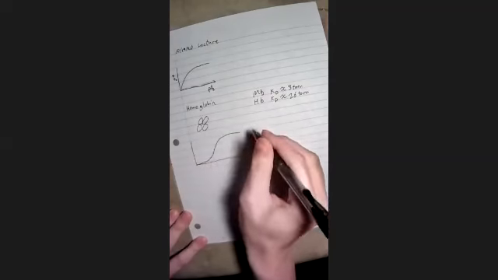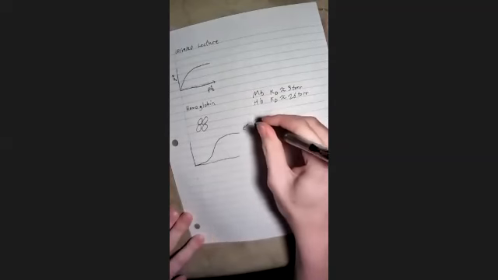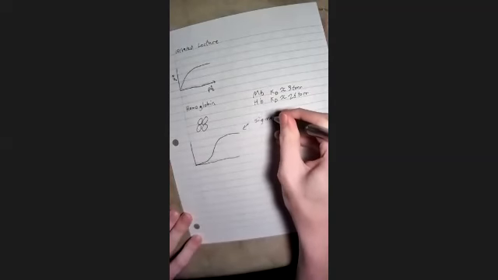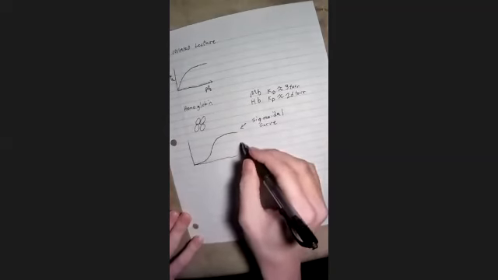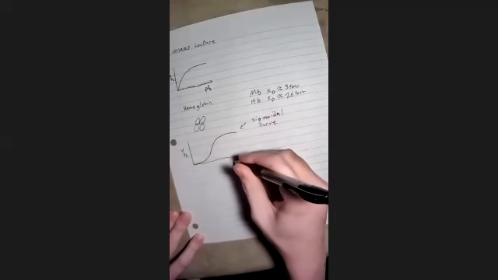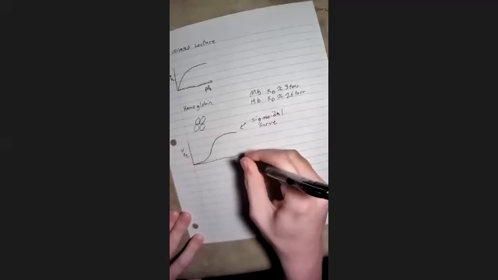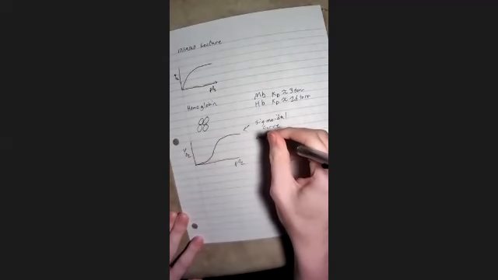See the little S shape there? That is a sigmoidal curve. And this is the fraction of O2 bound against the pressure of O2. This is characteristic of something called cooperativity.